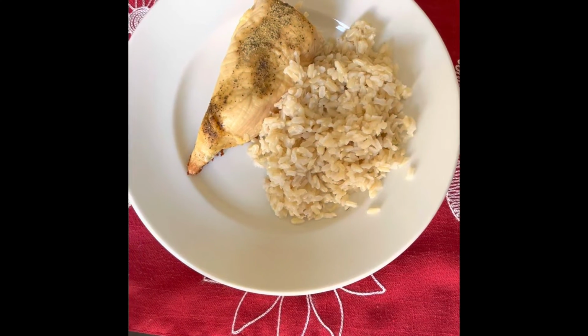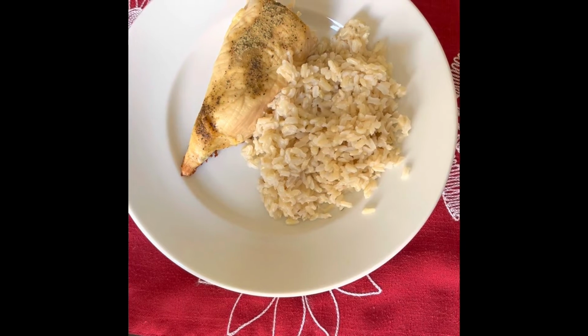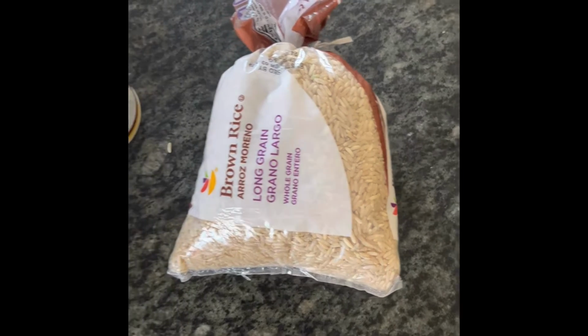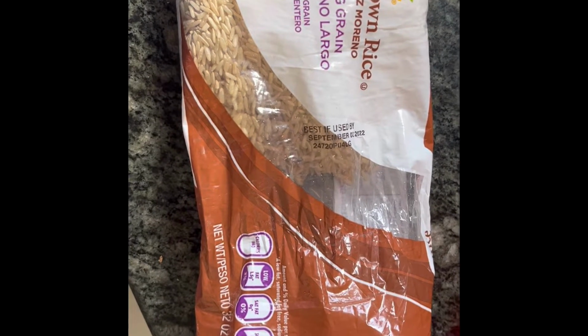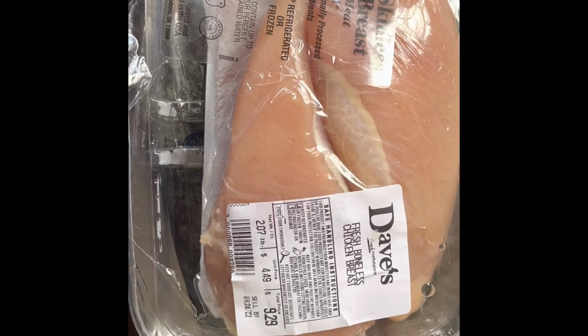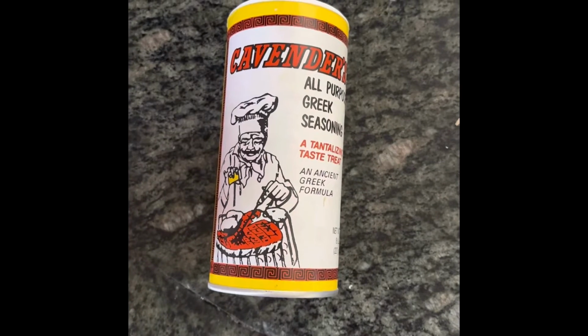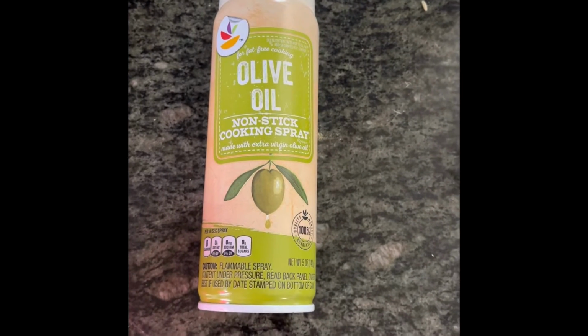Today I will be cooking this chicken and rice dish and explaining the chemistry behind it. Here are the ingredients that I used to make the dish. The ingredients are brown rice, boneless chicken breast, Greek seasoning for the chicken, and finally canola oil so the chicken doesn't stick to the pan.